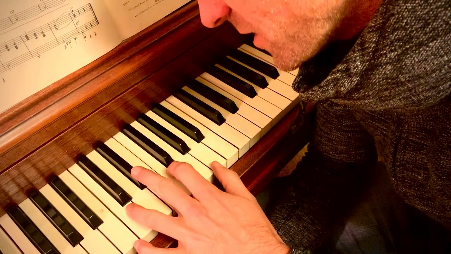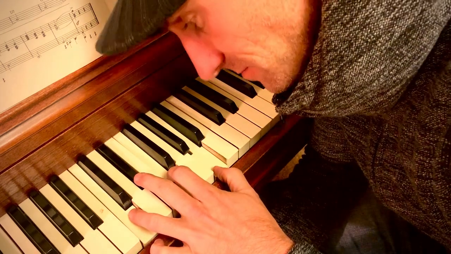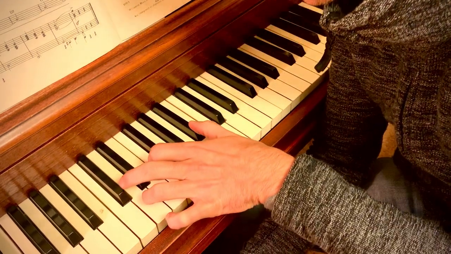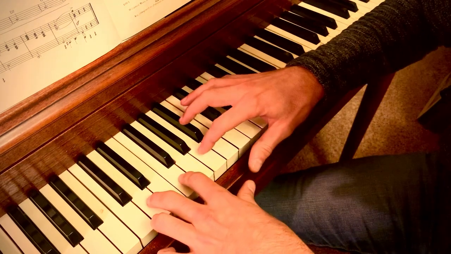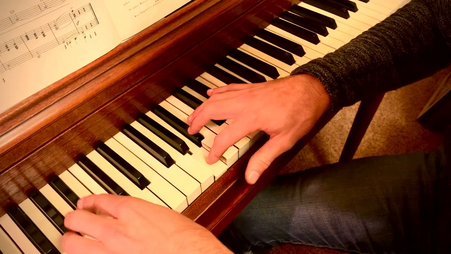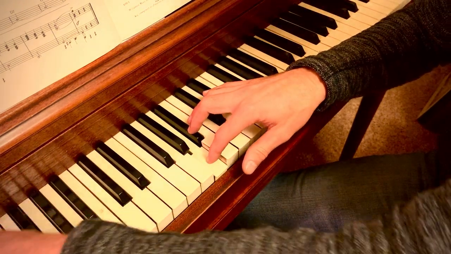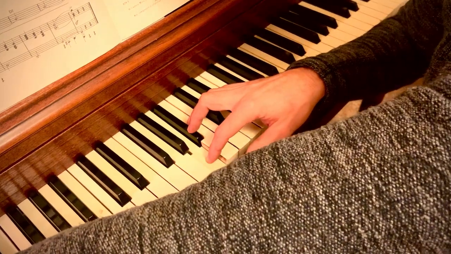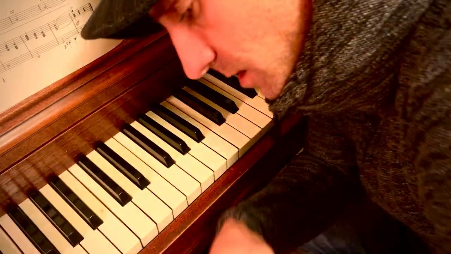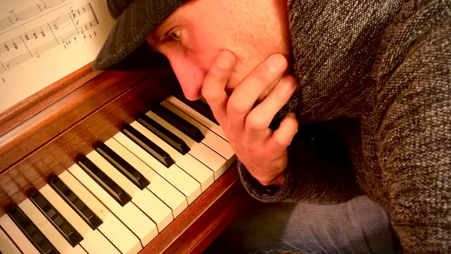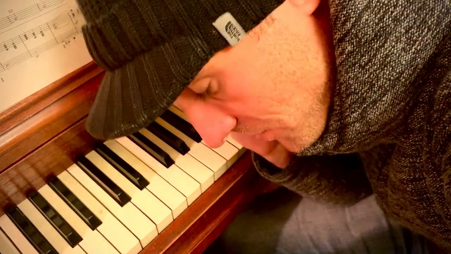Fourth note in here. So that's the magic of that.